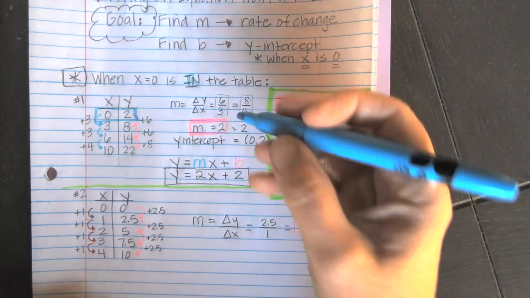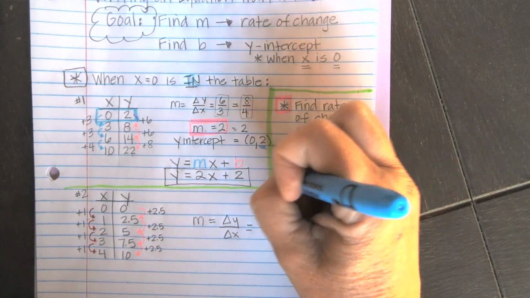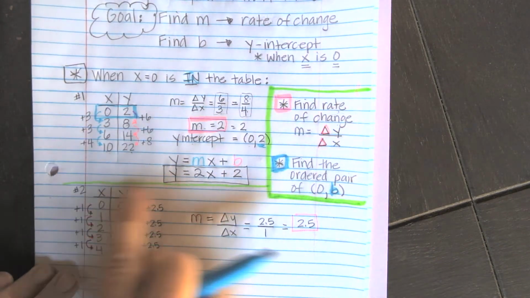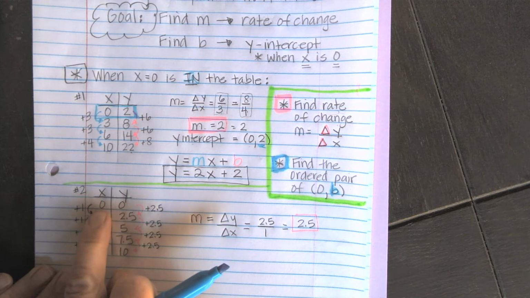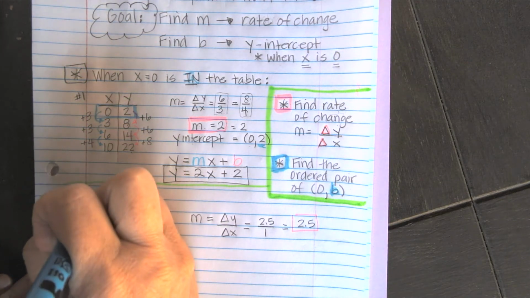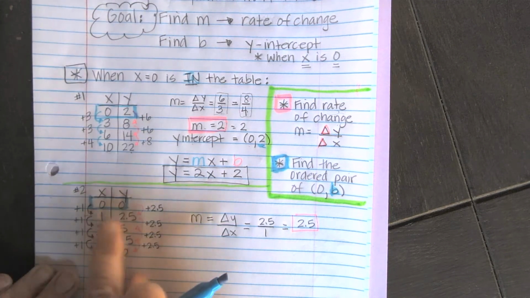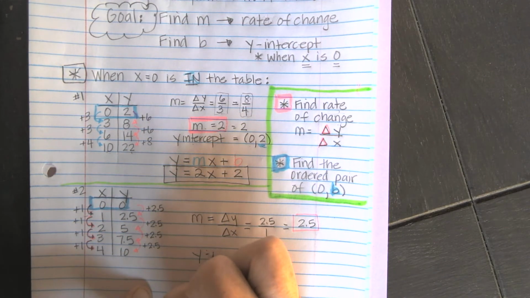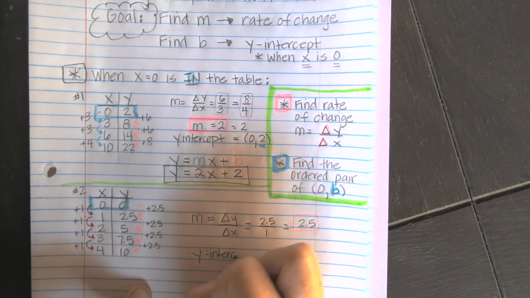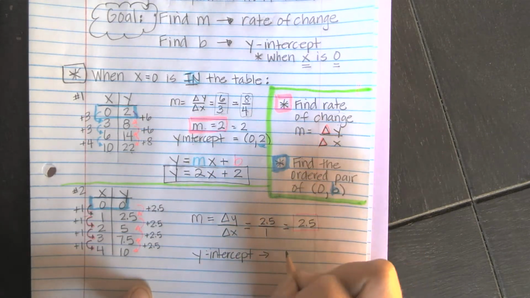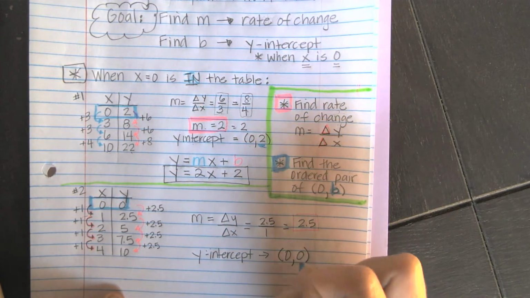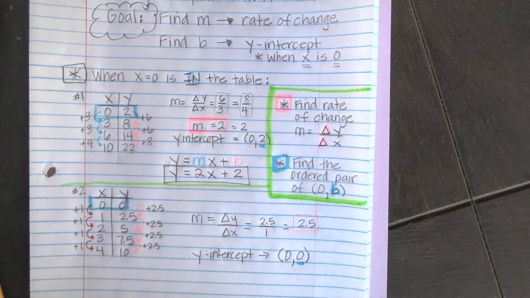So now we're going to move to our second step. Our second step is to find the ordered pair of 0, comma b. I'm going to move to my table over here. I notice that I have x is 0. That is my ordered pair that I want. Now that looks tricky. That's 0, 0. Very important that we notice this. Okay, so y-intercept is 0, 0. In this case, our b is 0.